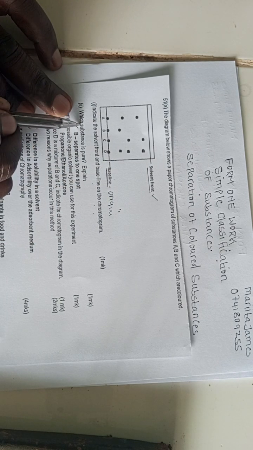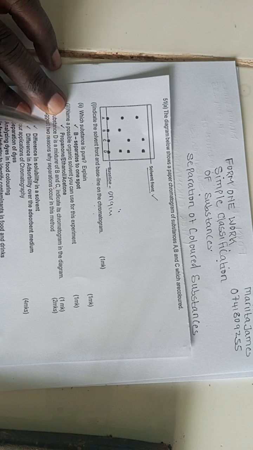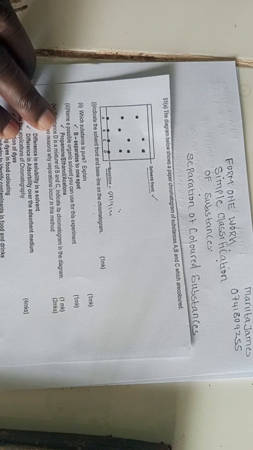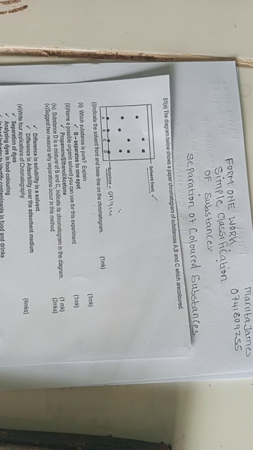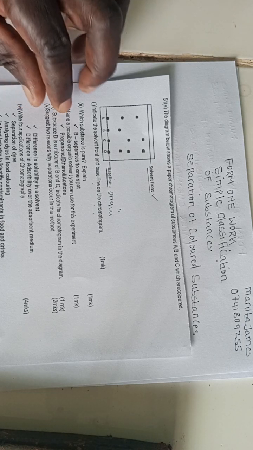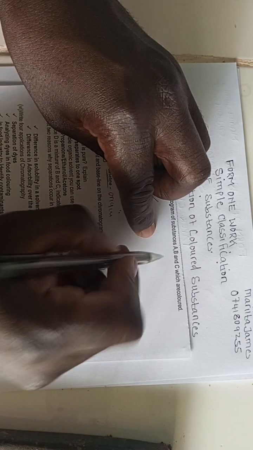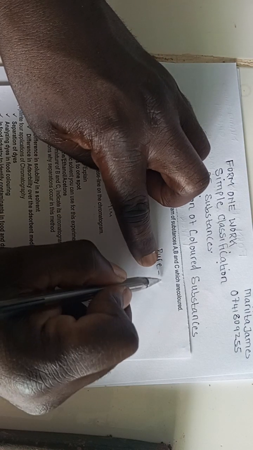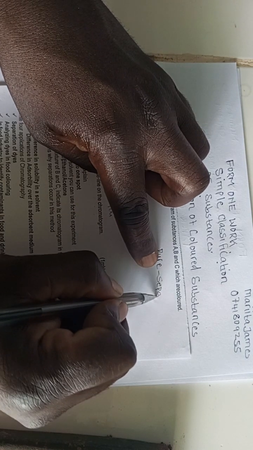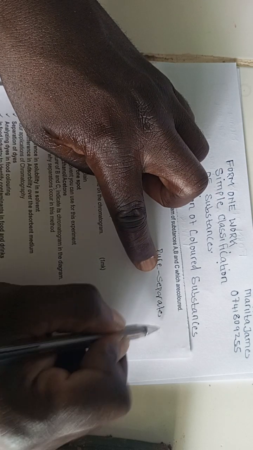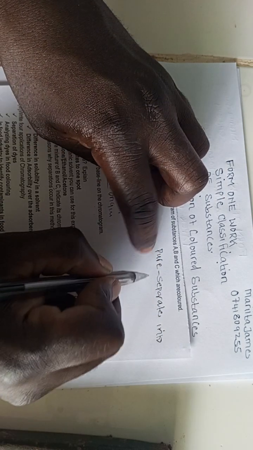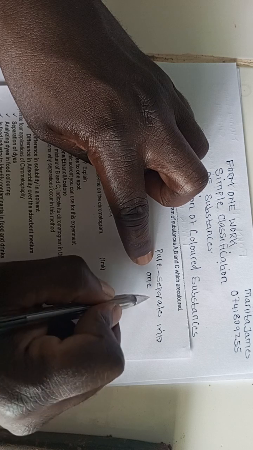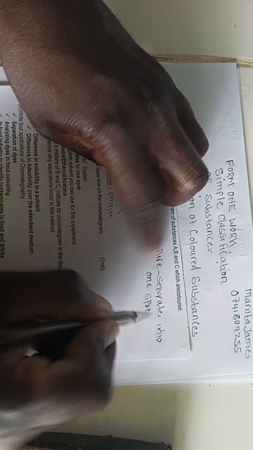Which substance is pure? A pure substance separates into one spot, and an impure substance separates into more than one spot. So we can have a pure substance, this one here, which separates into one spot.